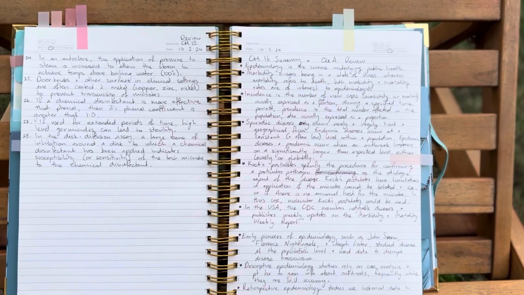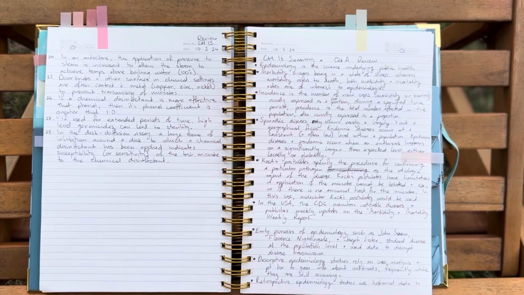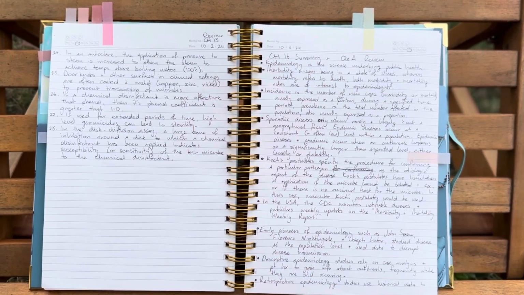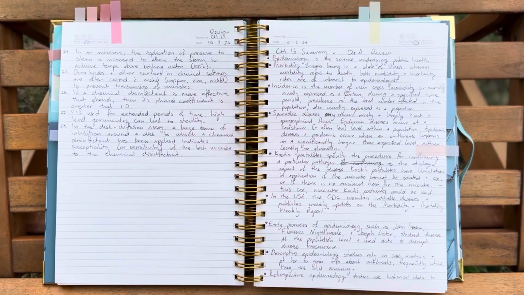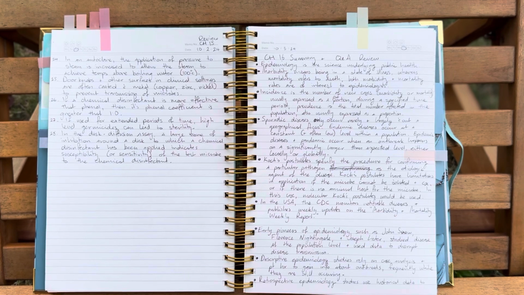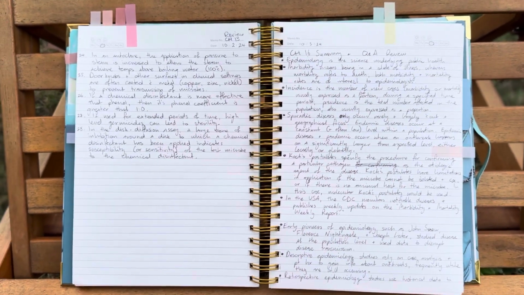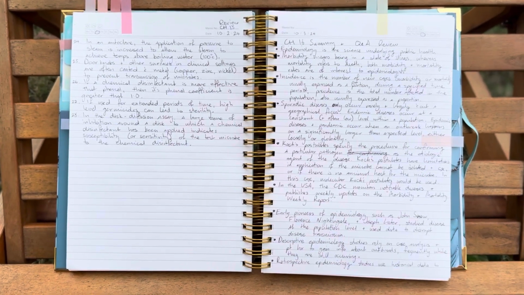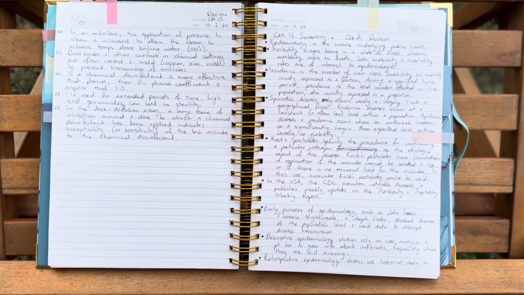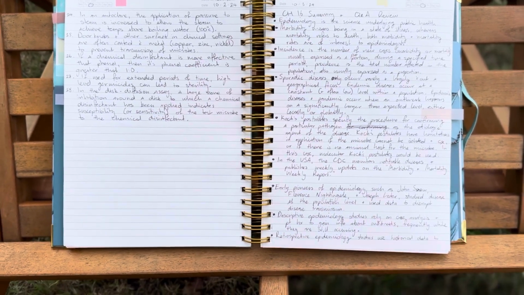Koch's postulates specify the procedure for confirming a particular pathogen as the etiologic agent of a disease. Koch's postulates have limitations in application if the microbe cannot be isolated and cultured, or if there is no animal host for the microbe. In this case, molecular Koch's postulates would be used. In the USA, the CDC monitors notifiable diseases and publishes weekly updates in the Morbidity and Mortality Weekly Report.